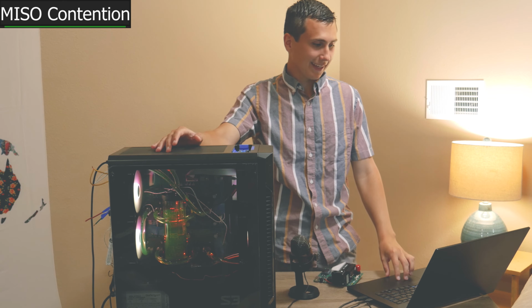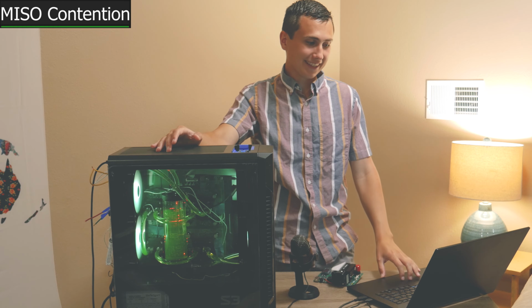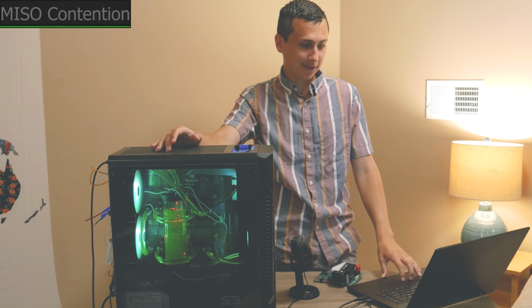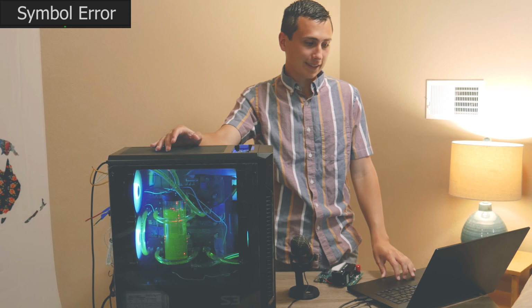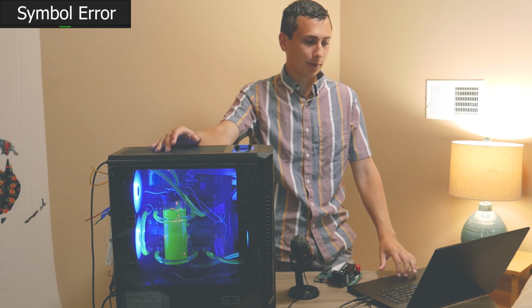So that was kind of a mess. That was the thing that required the most components. But we're not quite done. That was issue the first. So at this point, some of the daughter cards were working, but not all of them and not consistently. So that was kind of a problem.